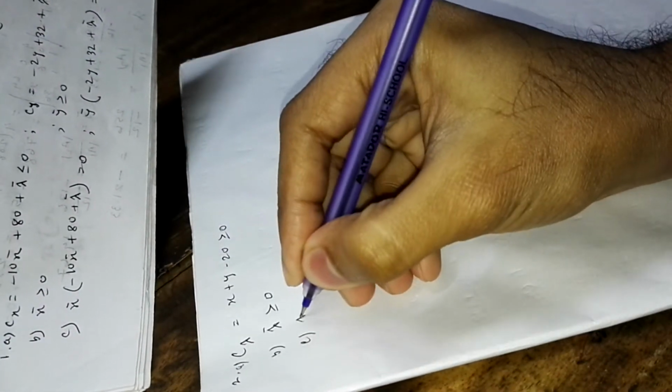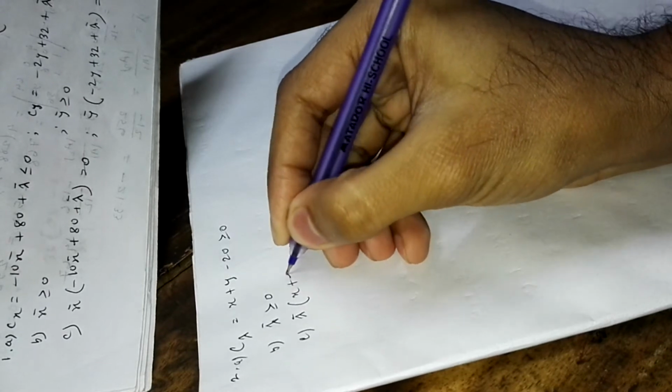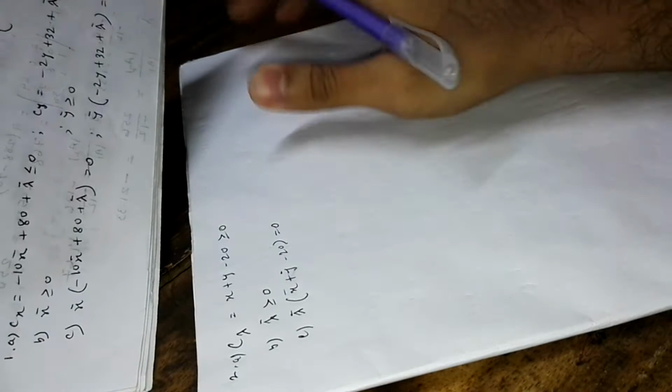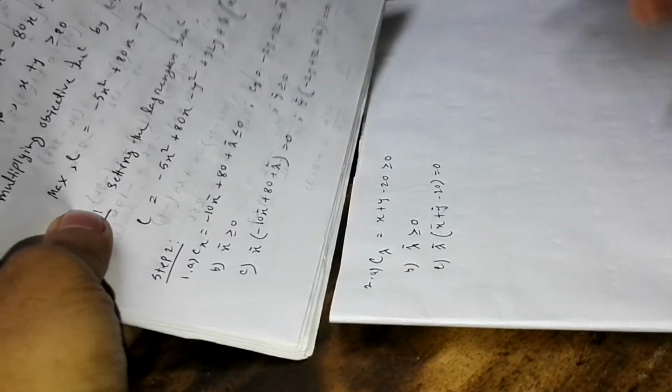And 2c is lambda multiplied by this portion, x plus y minus 20, which is equal to 0. So these are our Kuhn-Tucker conditions.